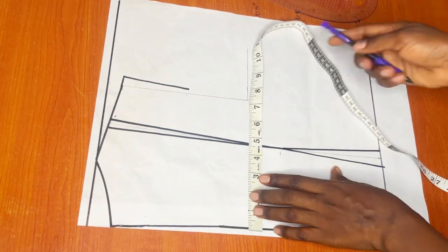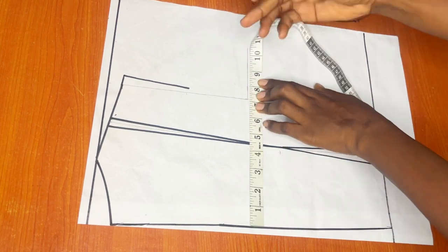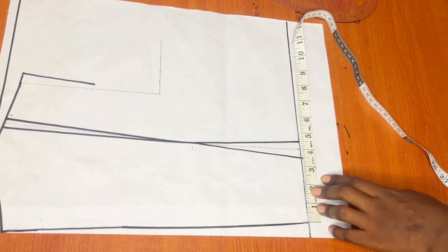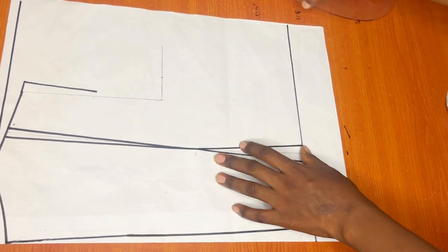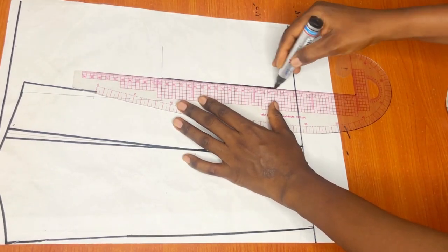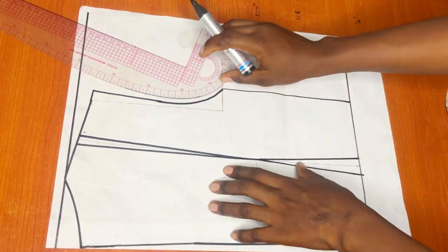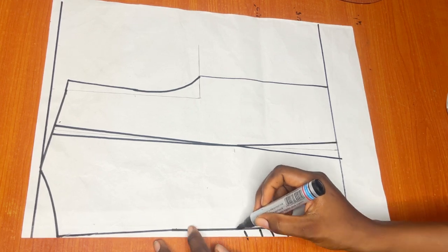On the chest line area, I'm going to take my bust measurement, which is 8.5 inches. Next, I'm going to mark my waist, which is 7 inches plus 1 inch for the dart allowance. Then I'll just connect the waist and the bust together. Then we'll finish up with the armhole curve. So this is what we have for the back panel.